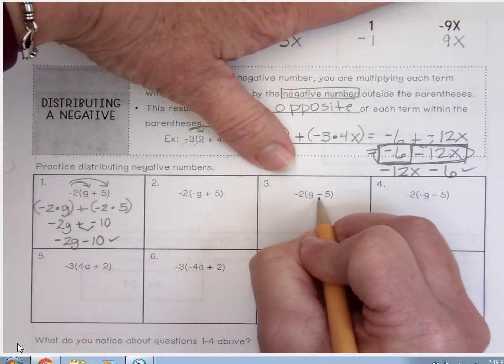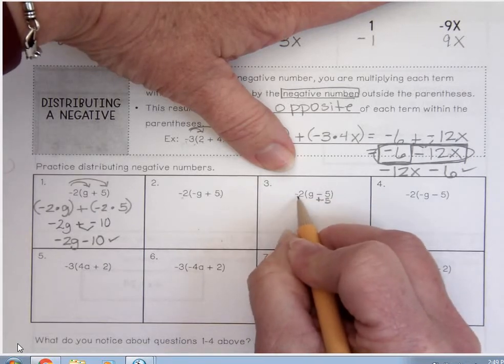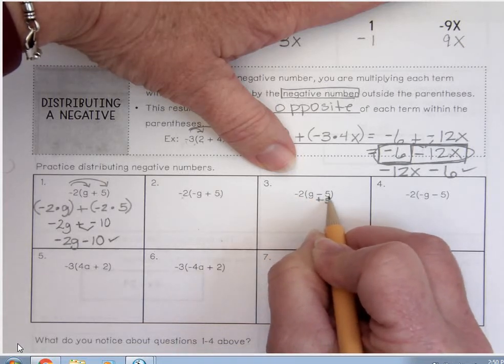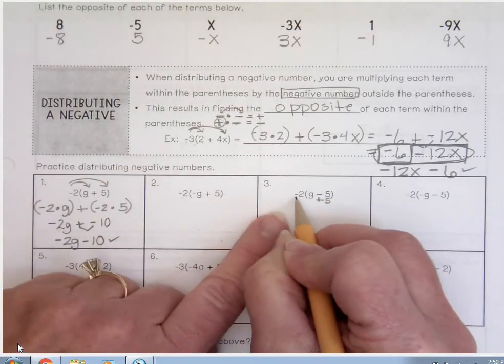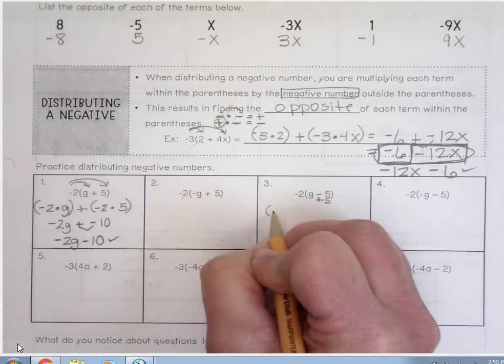I do see here this is a negative 5, so I'm thinking that my final expression is going to be two terms. The first term will be negative, the second term will be positive, because this negative takes the opposite of each term. And the math will work through itself.